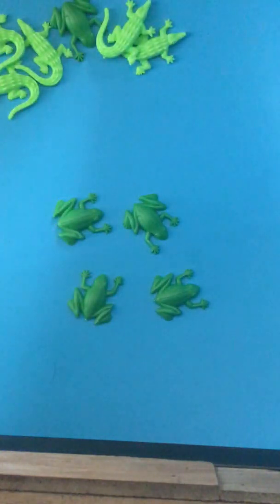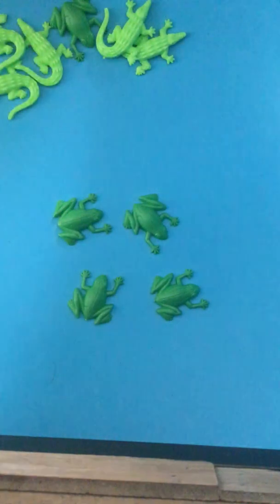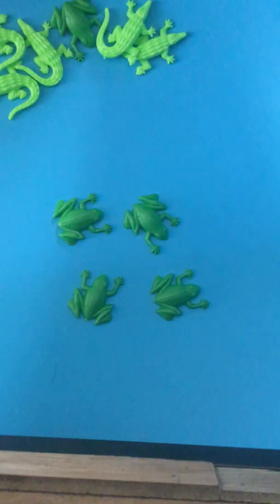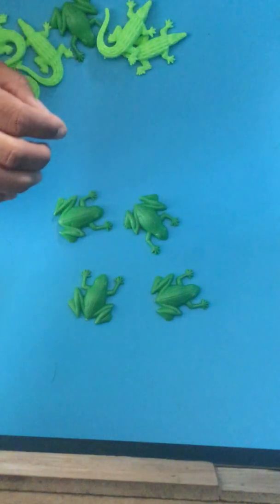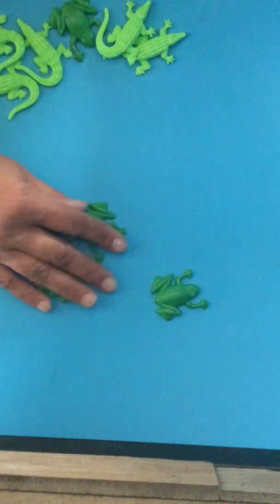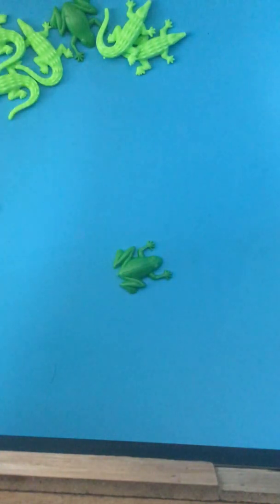There are 4 frogs hopping on the lily pads. What's the whole? That's right, 4. 4 frogs were hopping on the lily pads. Remember, listen to our vocabulary. Take away. There are 4 frogs hopping on the lily pad. 3 went on a different lily pad. 1, 2, 3. How many am I going to take away? 3. How many are left? Good.